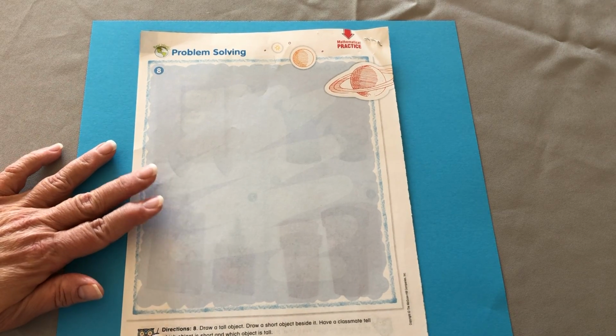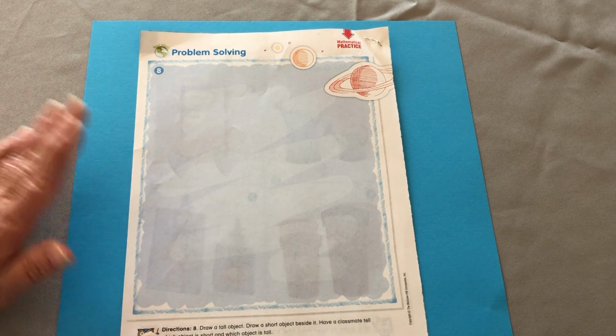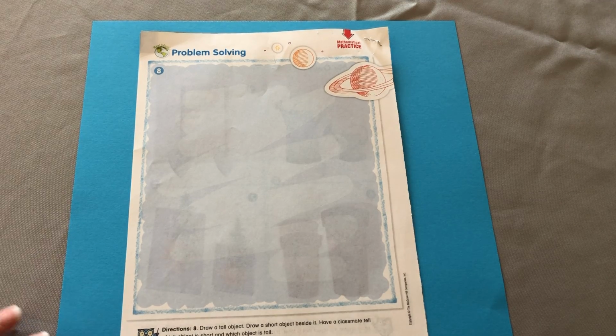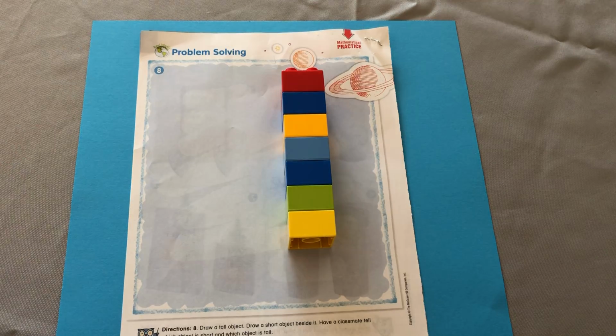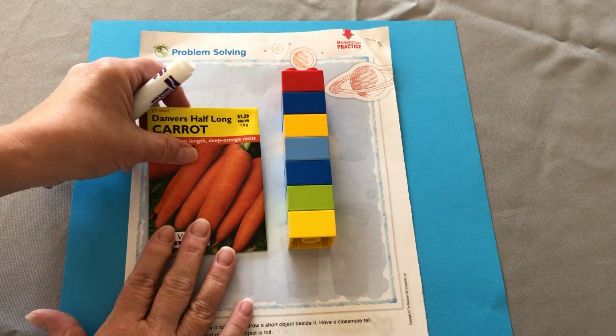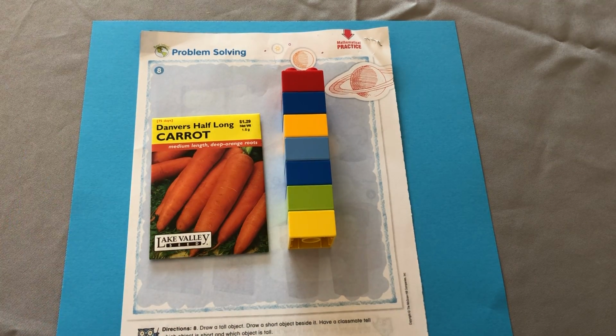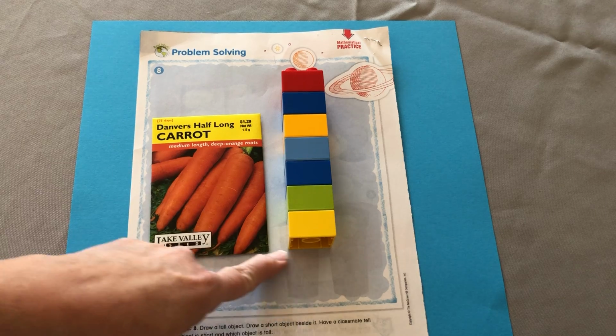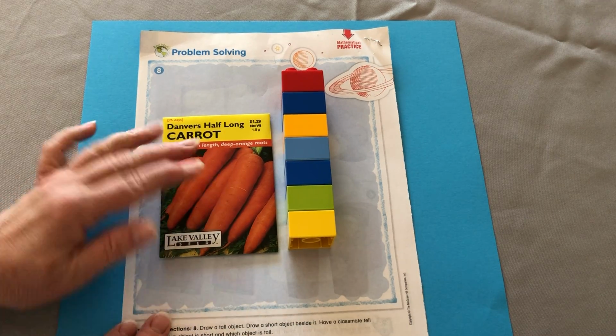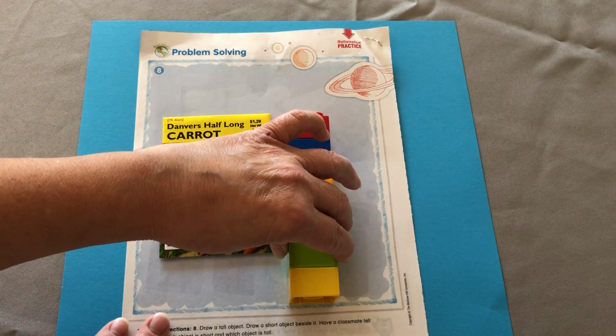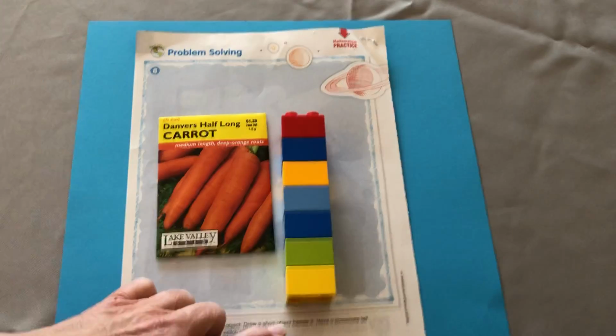So this is just asking you to draw a tall object and then to draw something shorter. I could use my same objects. I could just use my Lego pieces, and then I could use my little seed packet. The most important thing is they need to start at the same place. So maybe you want to have them start on the blue line at the bottom of your page.